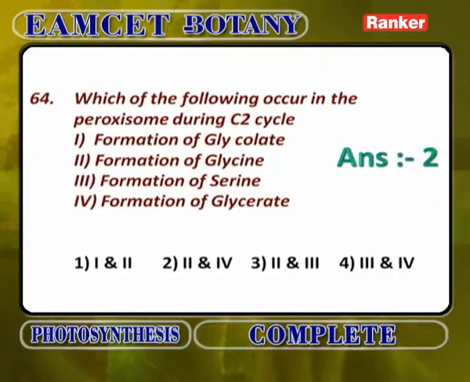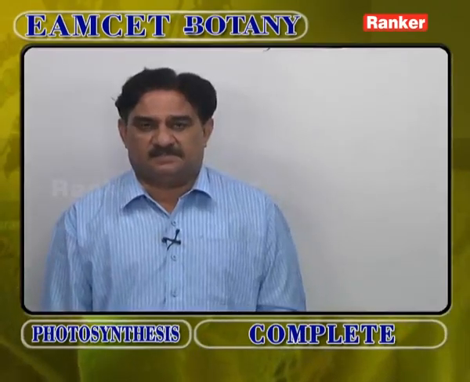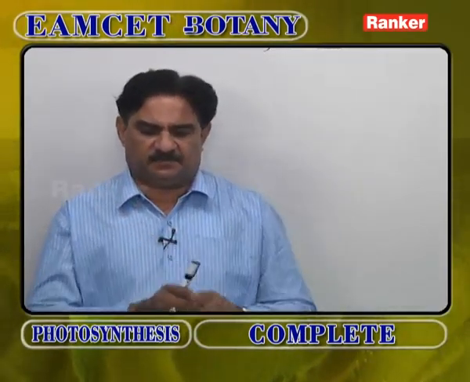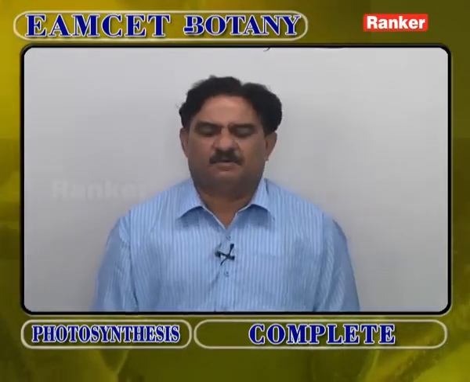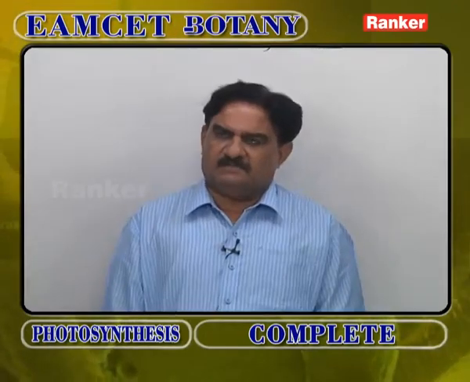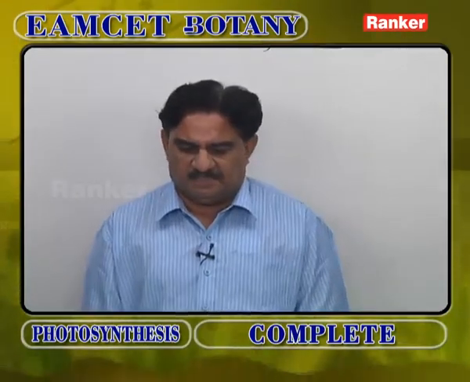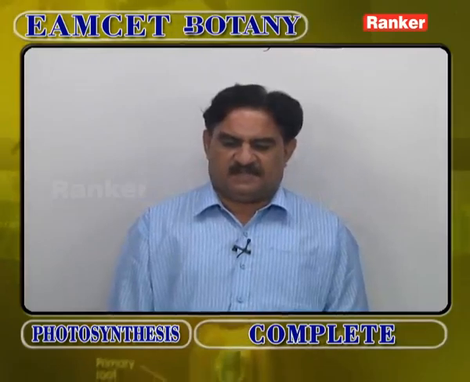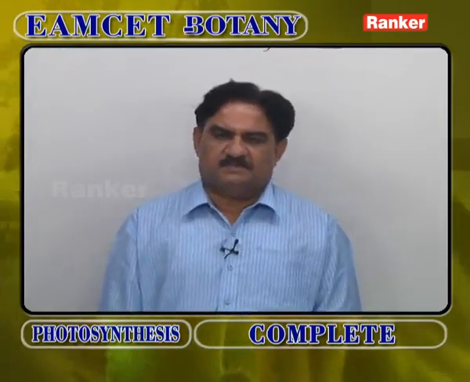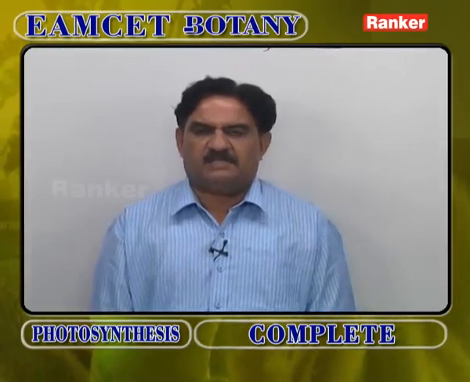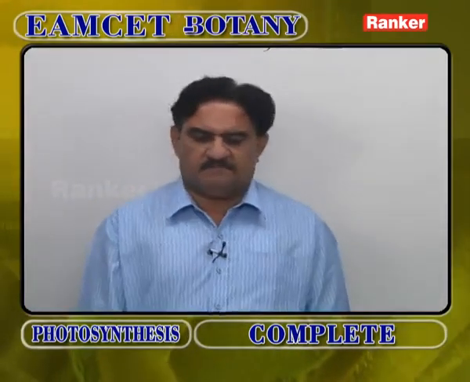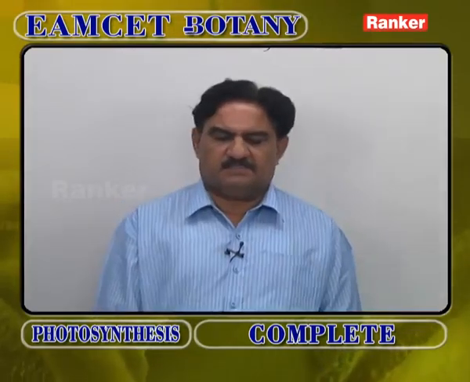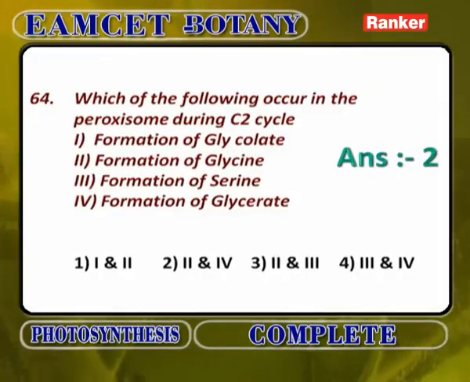Which of the following occurs in the peroxisomes during the C2 cycle? Peroxisomes during the C2 cycle means peroxisomes during photorespiration. Formation of glycolate occurs in the chloroplast. Formation of glycine occurs in peroxisomes. Formation of serine does not occur here; formation of serine occurs in mitochondria. Formation of glycerate occurs in the peroxisome. So the answer is 2 and 4, second option.